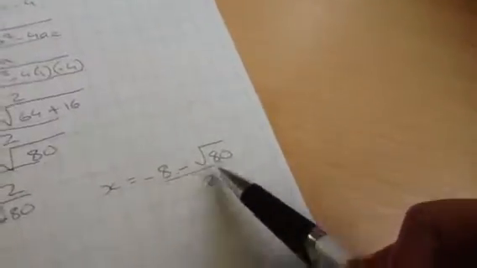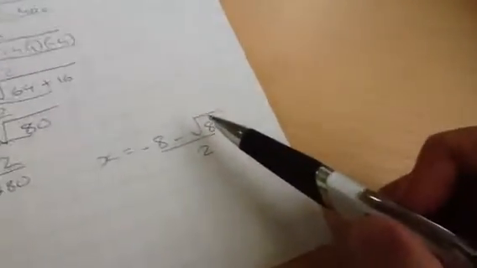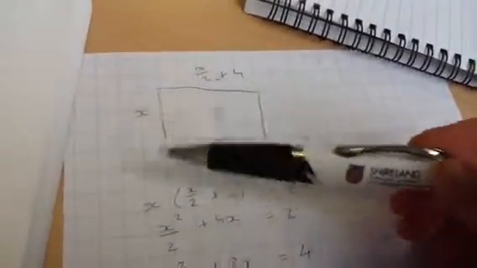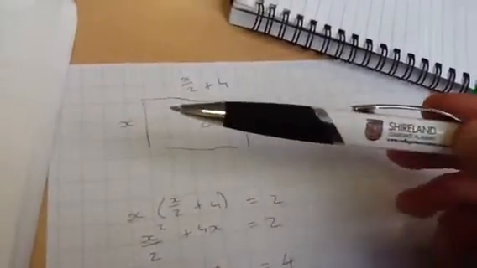Now I can see at a very early stage that this is going to give me a negative number. Now if I relate this back to the initial question, I've been asked for the length of the edge of a rectangle there. It doesn't make sense that I'm going to get a negative answer, so therefore I'm not going to use that one. I'm not going to continue with that. So I'm just going to work on this one over here.